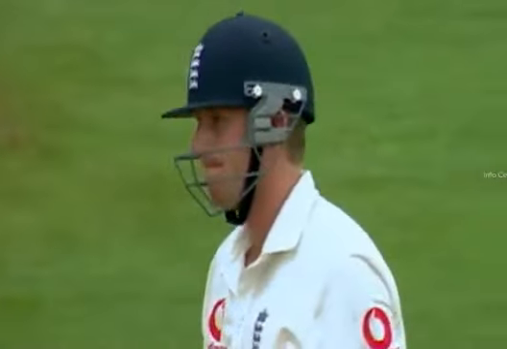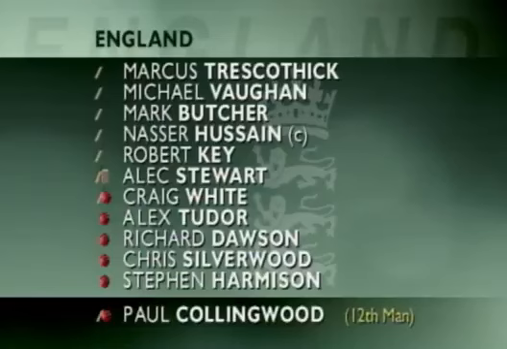Show from the WACA in Perth and highlights of the first day's play in the third Ashes Test match. Let's confirm that England side. No John Crawley, still out with a hip injury. And who would have put money on an England seam attack of Harmison, Silverwood and Tudor?